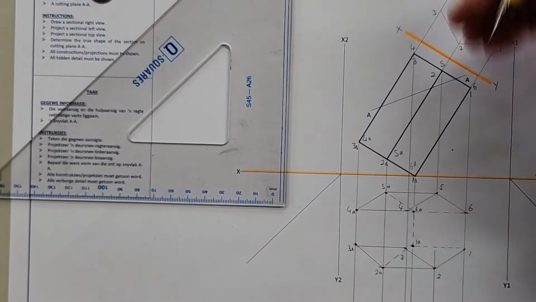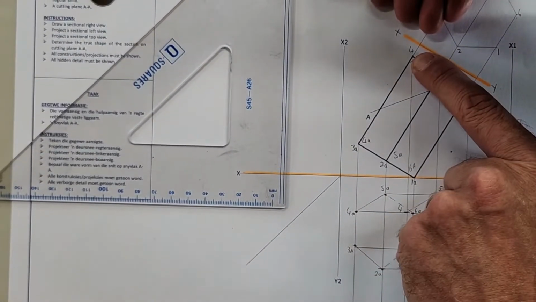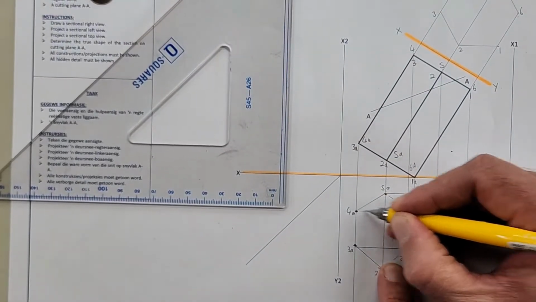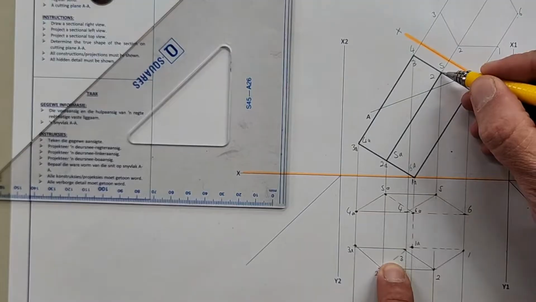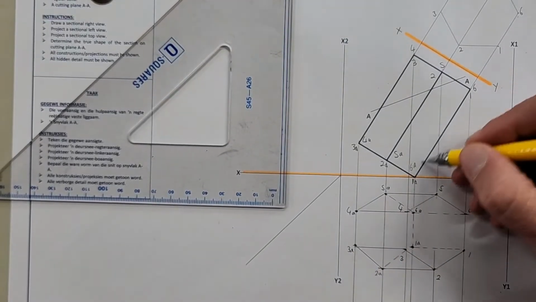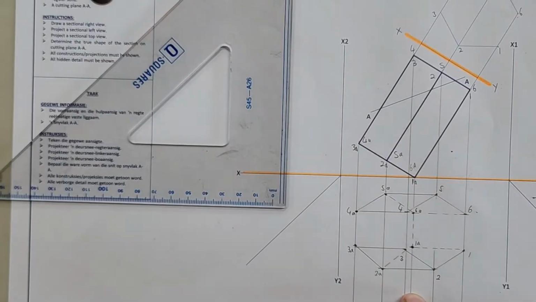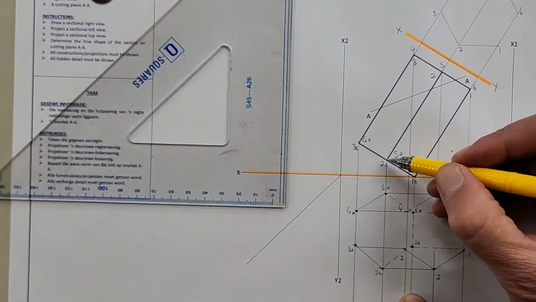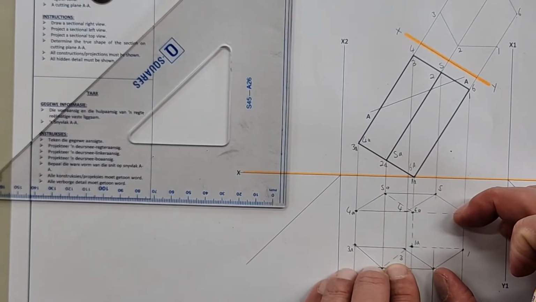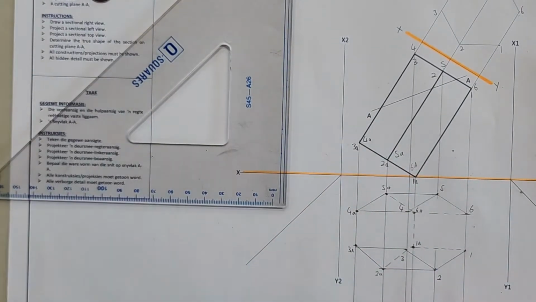Then from the top, I see a line running from 4 to 4A, 3 to 3A. It's that line there. I see the line from 5 to 5A. There it is, and it's this one here that's hidden. This edge here is going to make it. Once I have that, now I start with my cutting plane.